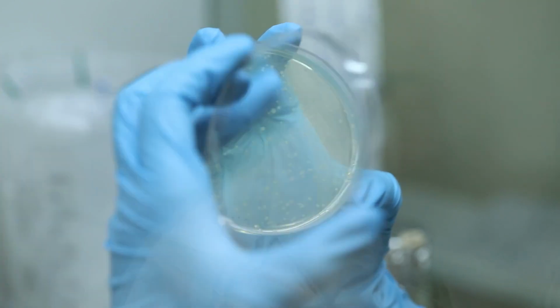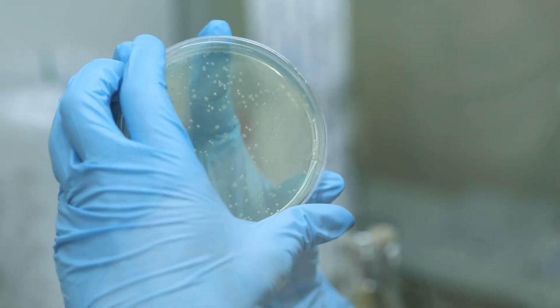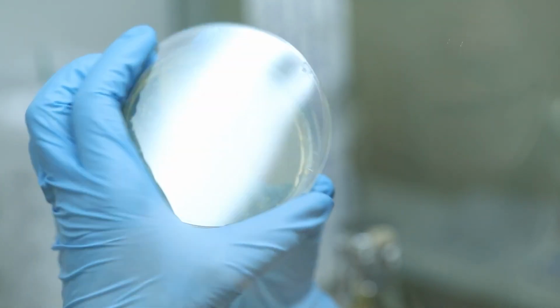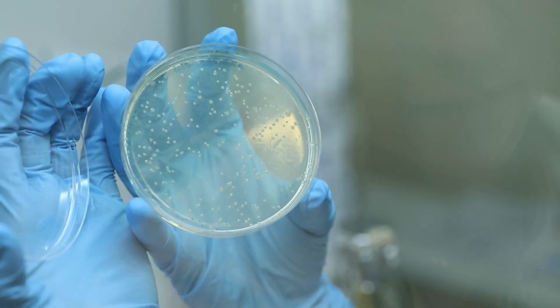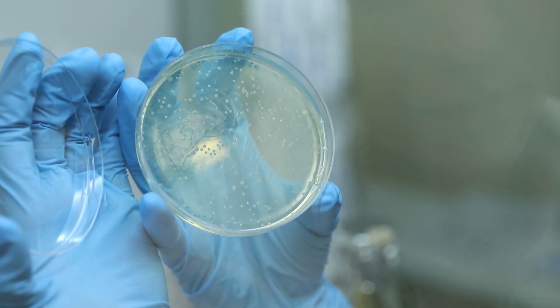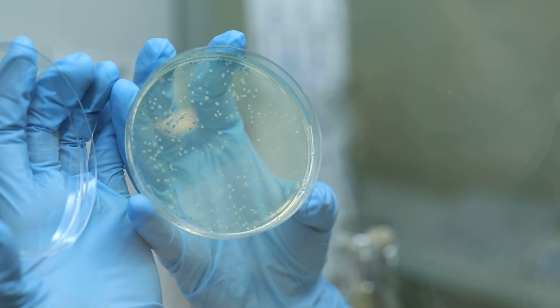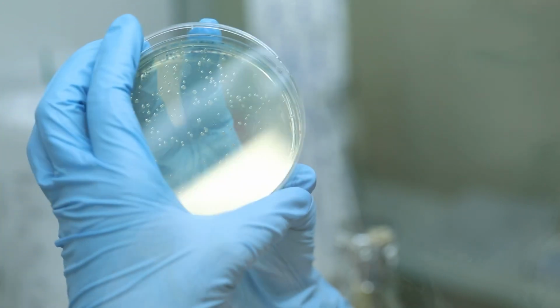In the afternoon, we recover the plate with the transformed bacterial cells. As you can see, single colonies are visible. We can now make an overnight start culture that will serve as a seed for our large-scale cultures tomorrow.